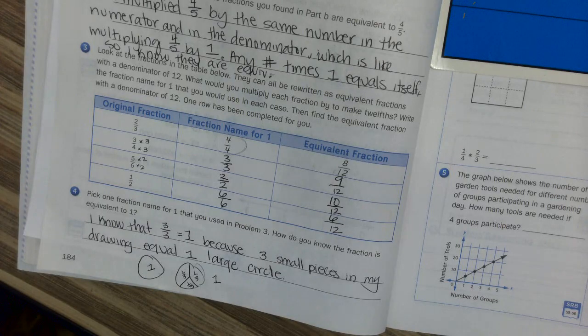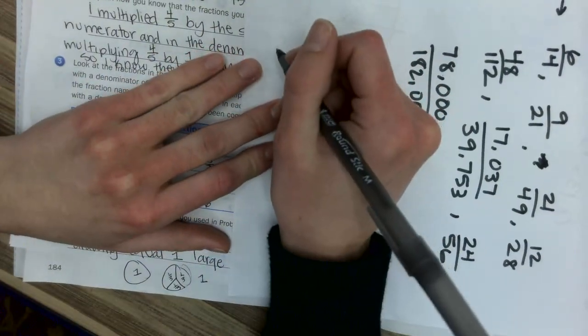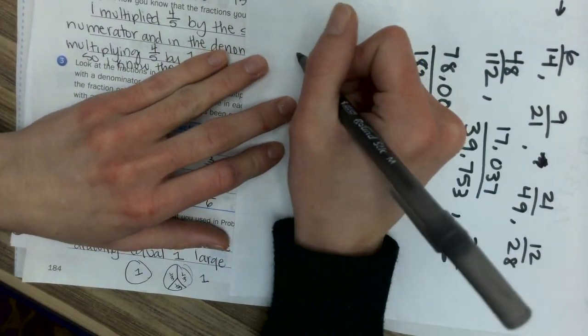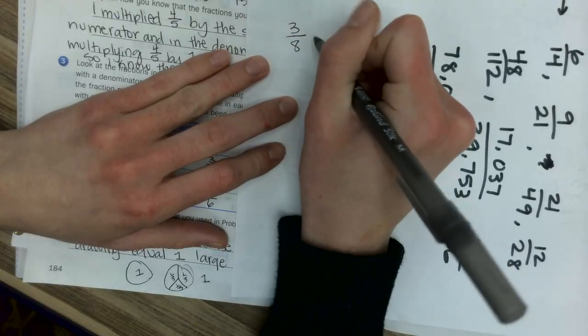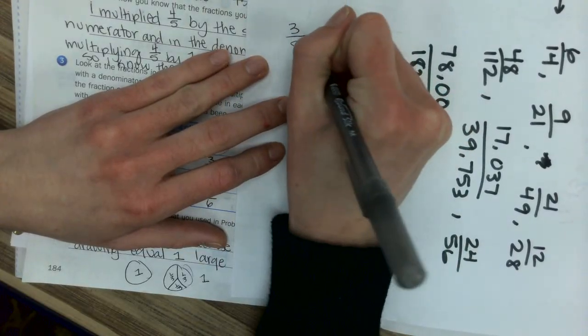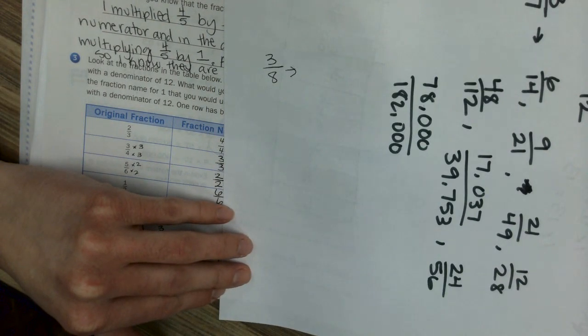Okay, just for practice, if I gave you 3/8, what's an equivalent fraction we could make from there?